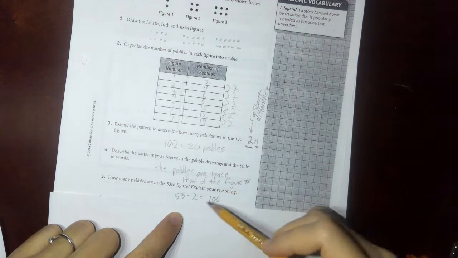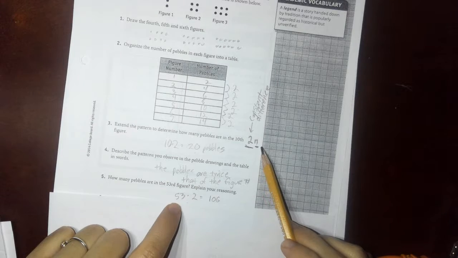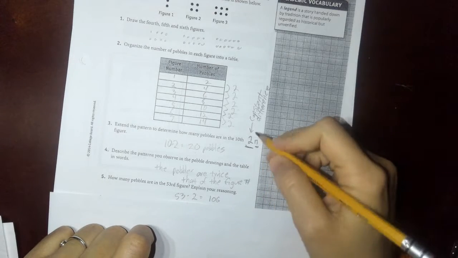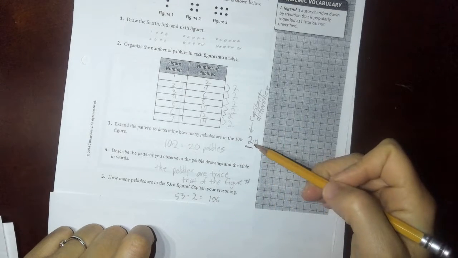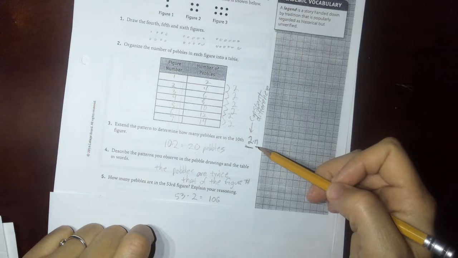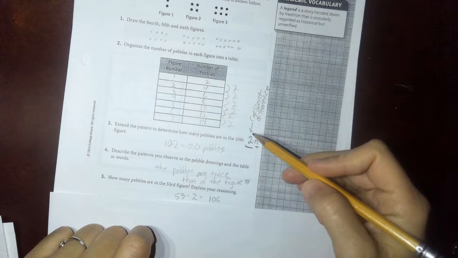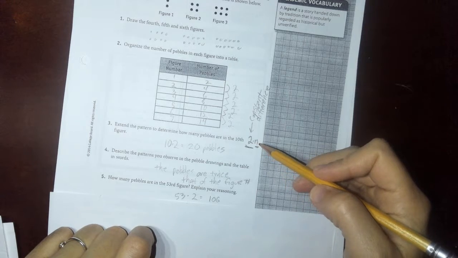So again, 2 is my constant difference, and I'm multiplying it times my n. I don't have to put multiplication here, but it's assumed that if you have a number next to a letter, that's multiplication. So every time you want to find the number of pebbles, all you need to do is multiply 2 times your figure number.